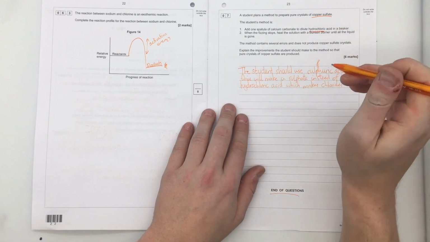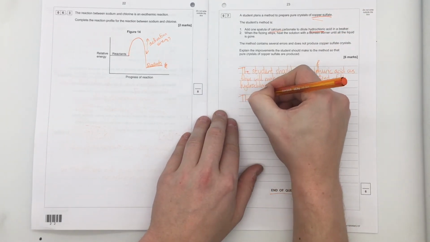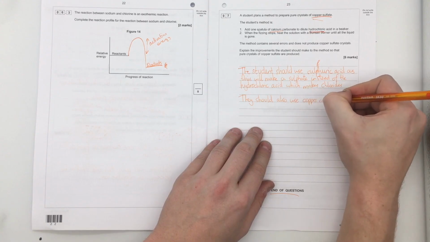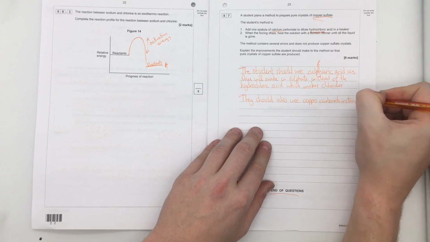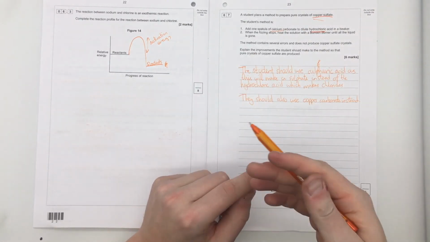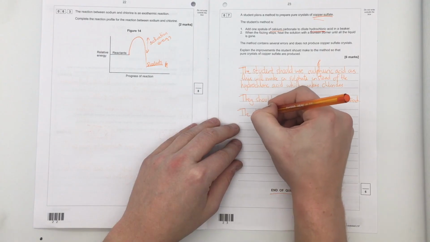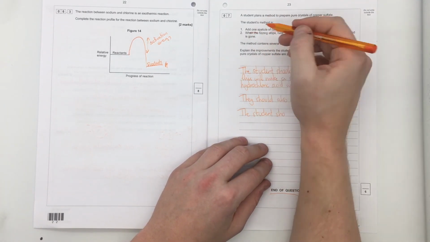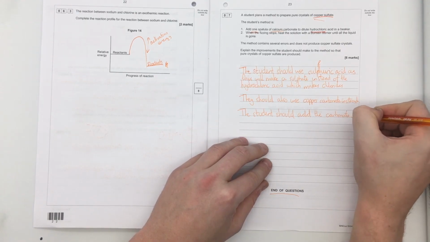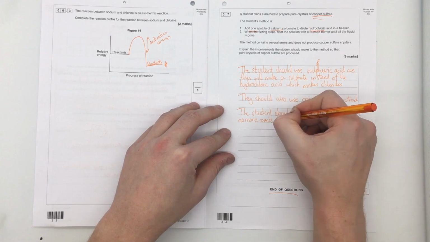Okay. Now they've also decided to use calcium carbonate. Well, I'm after copper sulfate, so they should also use copper carbonate instead. Okay. Now here's the first thing. Whenever I am adding the base to the acid, the important thing is that I make sure all that acid is reacted. So the student, this is my next mistake, because they had it as 1, should add the carbonate until no more reacts. Okay, what I mean by that is it is in excess.